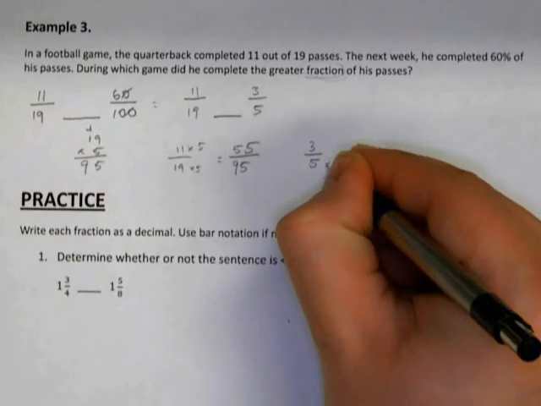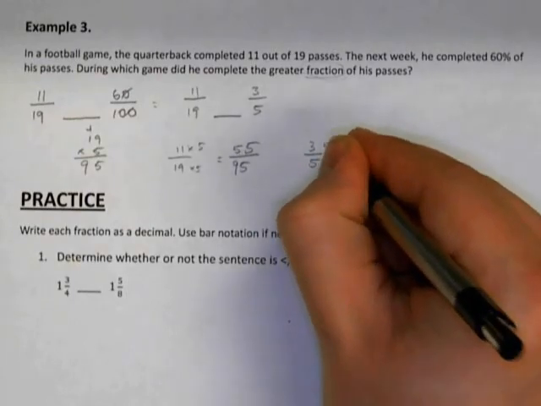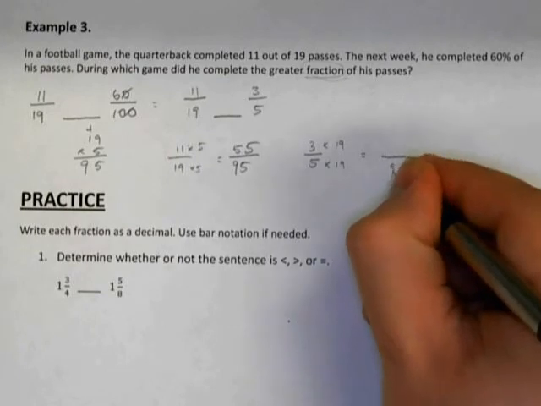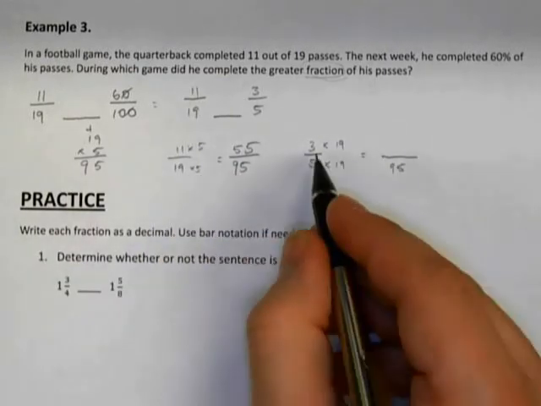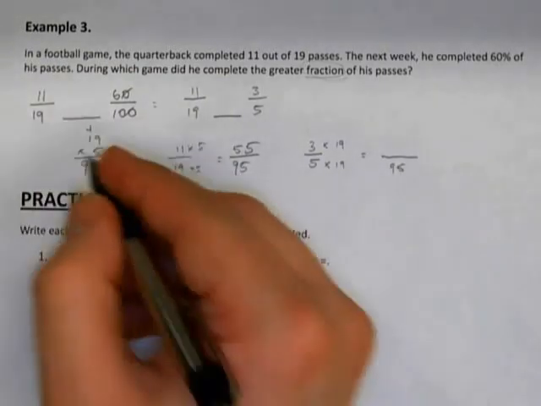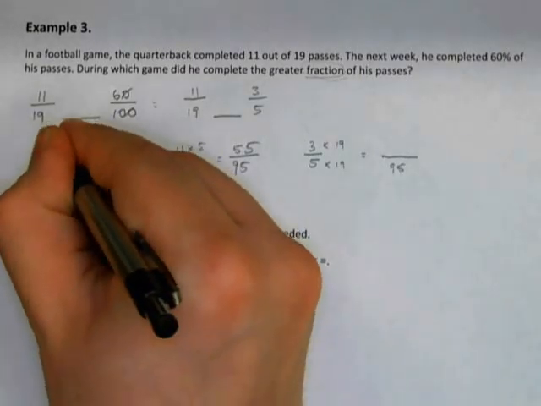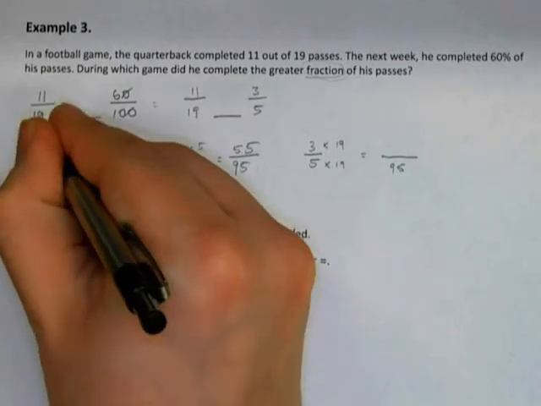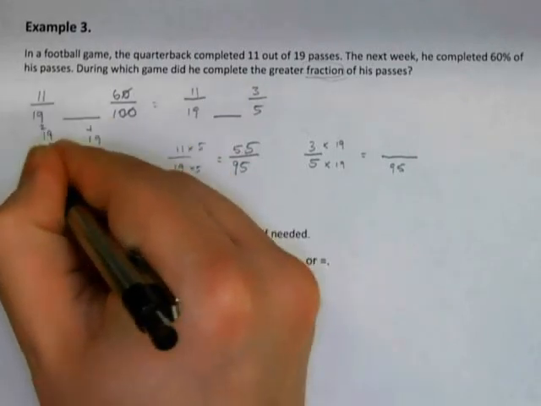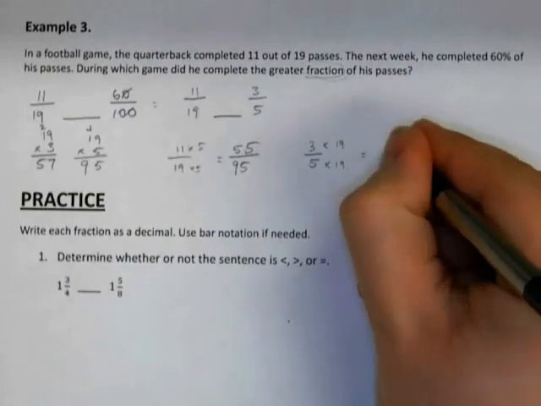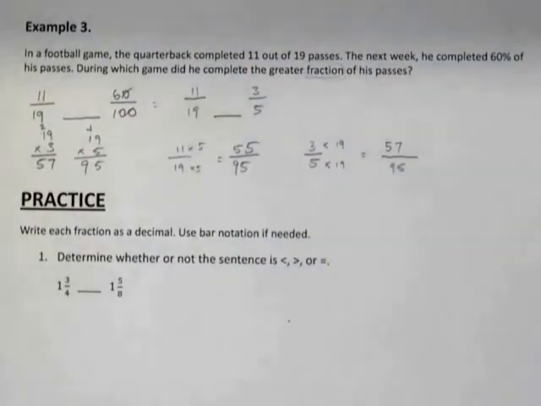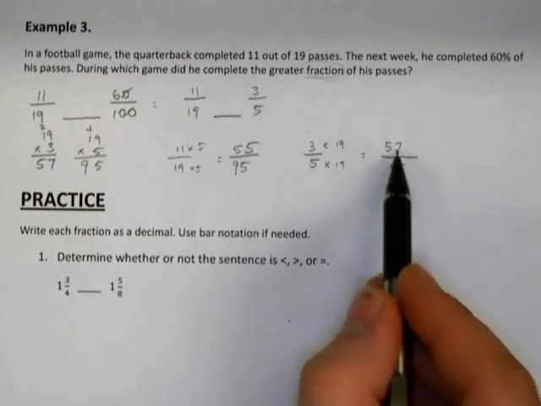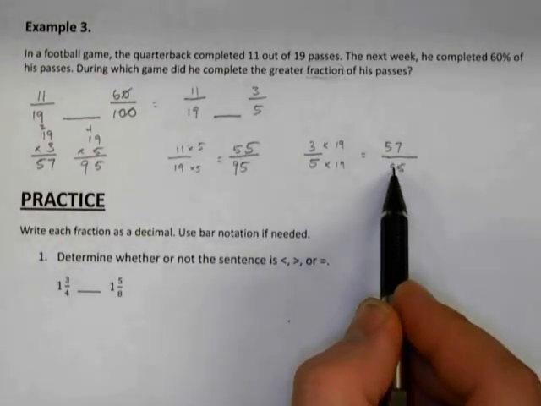Now I need to look at 3 over 5. I have to multiply that one by 19 on both sides. And I know then that the denominator is going to be 95. We already solved 19 times 5, but what's 3 times 19? 19, that's a hard one, right? So 19 times 3, 3 times 9 is 27. Add the 2, 3 times 1 is 3, plus 2 is 5. So we got 57 over 95. And if we compare these two fractions, we see that 57 over 95 is indeed larger.